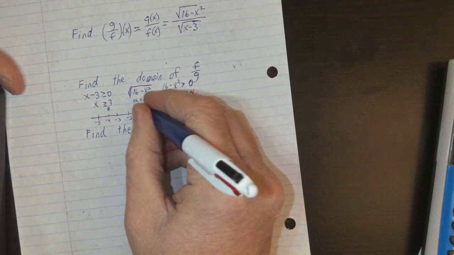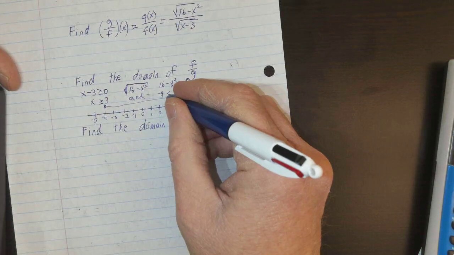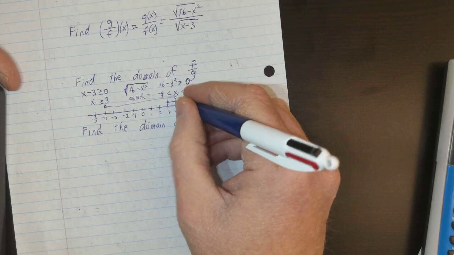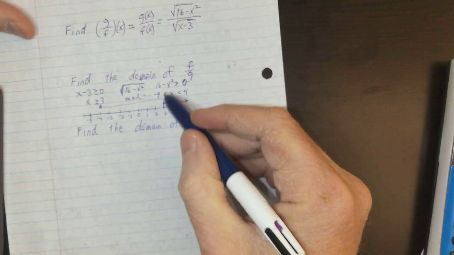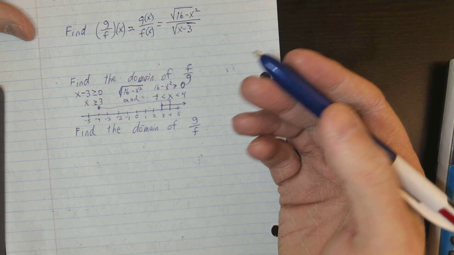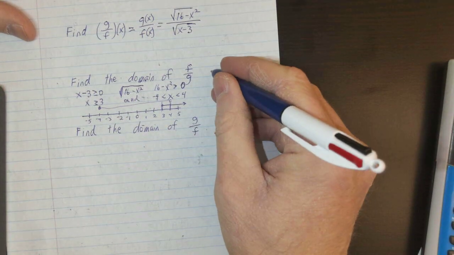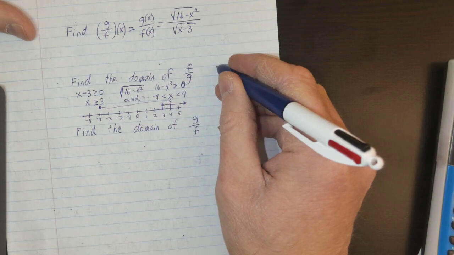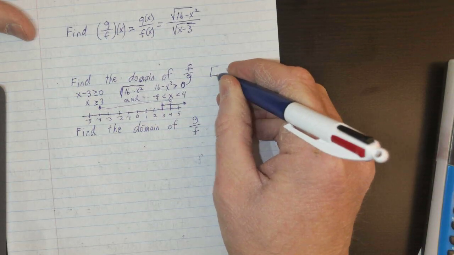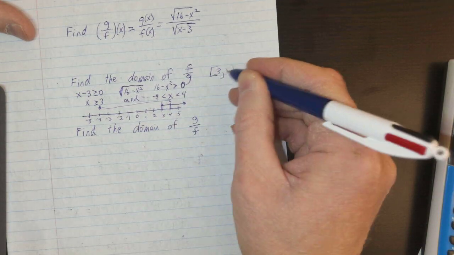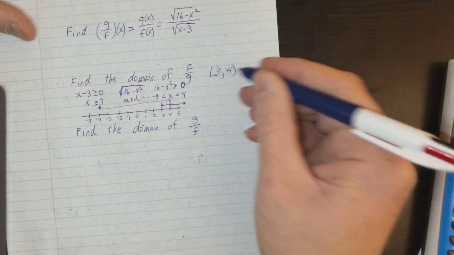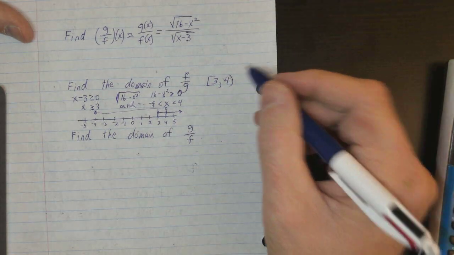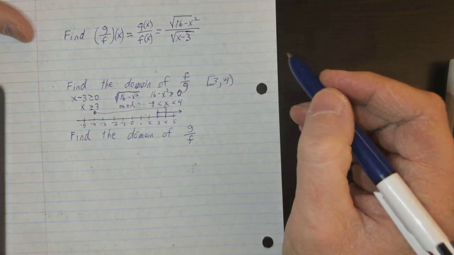So from here to here. Okay, the only part that satisfies both of those has to be satisfied. So the domain of f over g would be from 3 to 4, but not including the 4. 3 is inclusive, 4 is not.